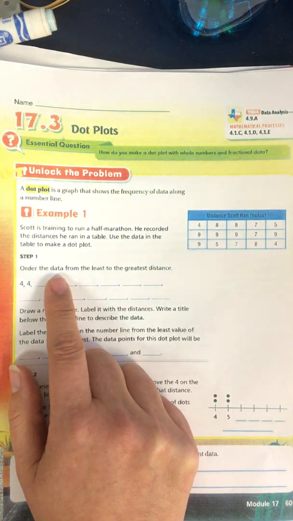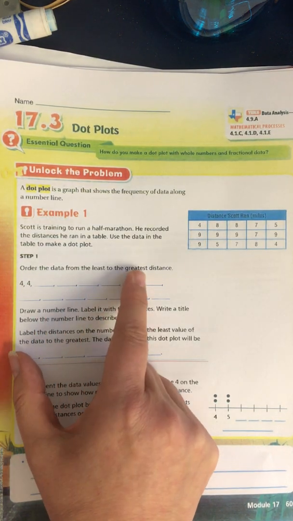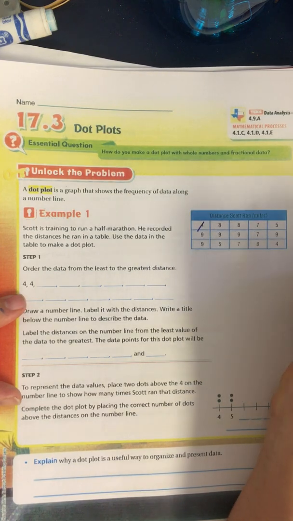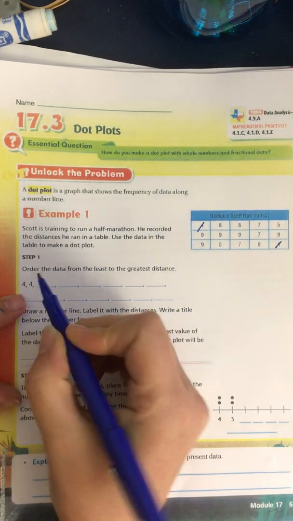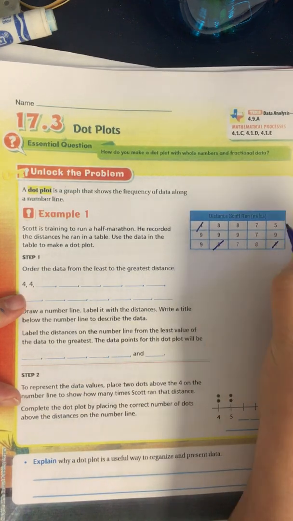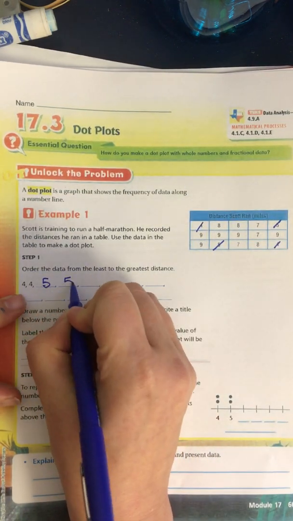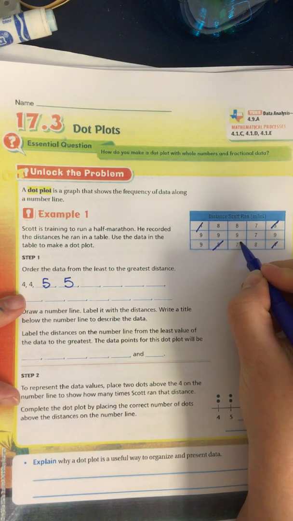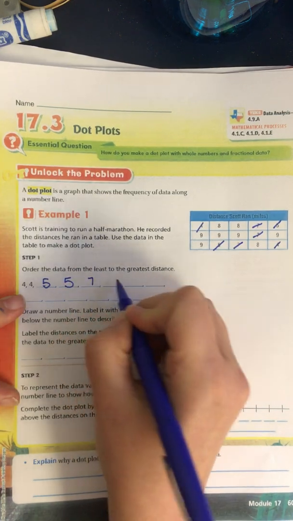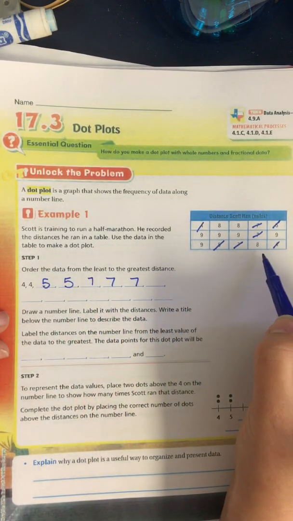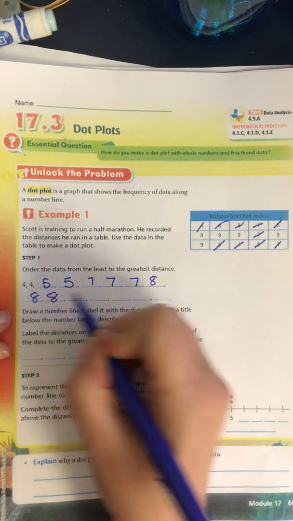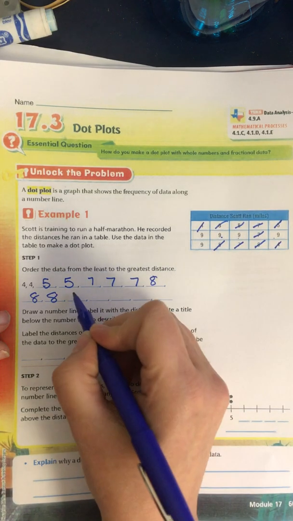Now you order the data from least to greatest. Basically you find your smallest number and your largest, and they've already started for us. So here we have 4 on there twice, and then we have a 5, and there's 2 of them. I don't see 6, but I do see 7. I see 1, 2, 3 7s. 1, 2, 3 8s. 1, 2, 3, 4, 5 9s.